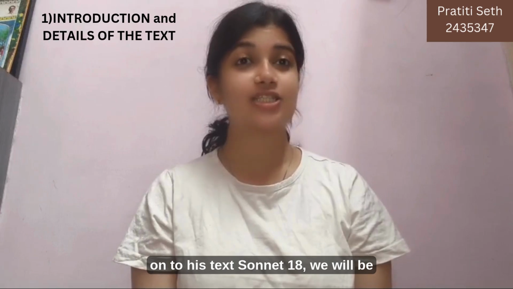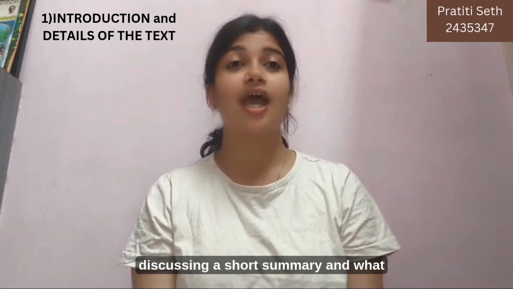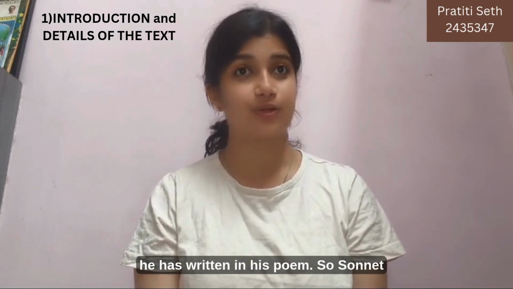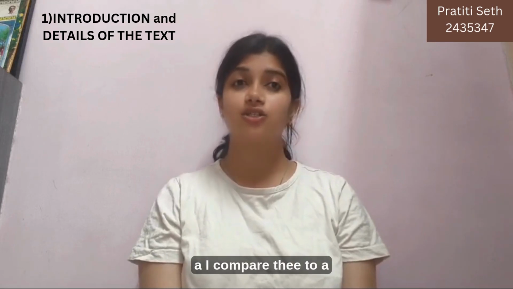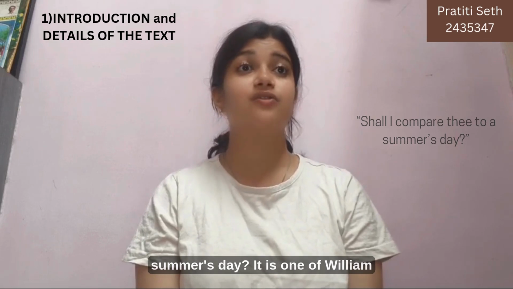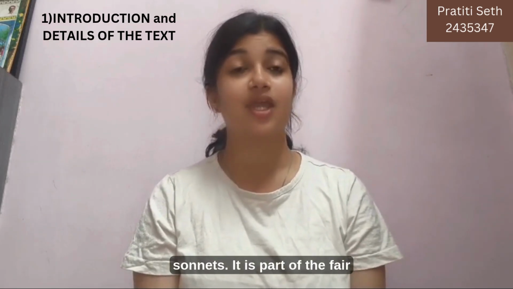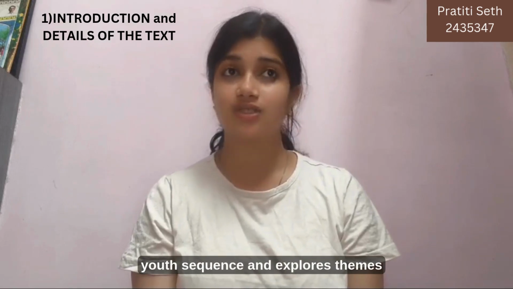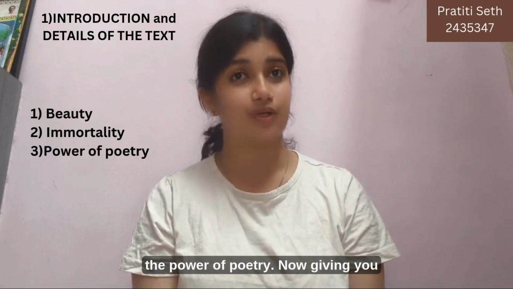Coming to his text, Sonnet 18, we will be discussing a short summary and what he has written in his poem. So, Sonnet 18 is often titled Shall I Compare Thee to a Summer's Day? It is one of William Shakespeare's most famous and beloved sonnets. It is part of the Fair Youth sequence and explores themes of beauty, immortality, and the power of poetry.